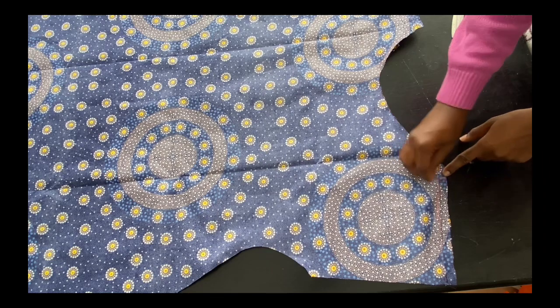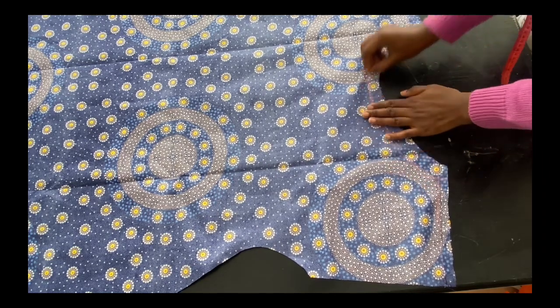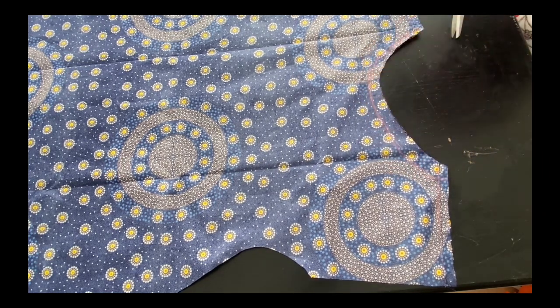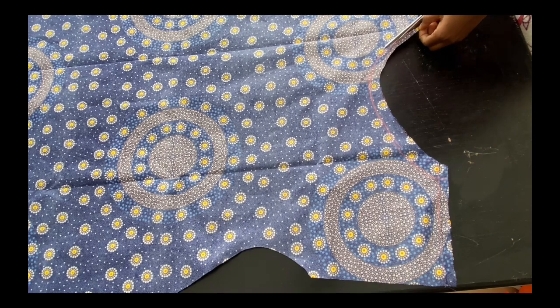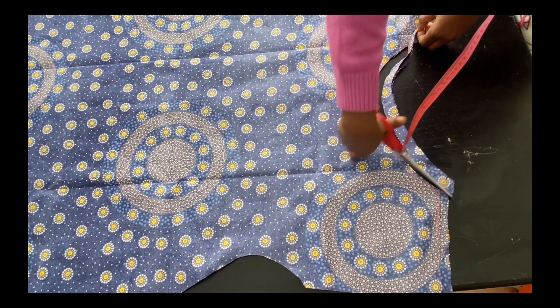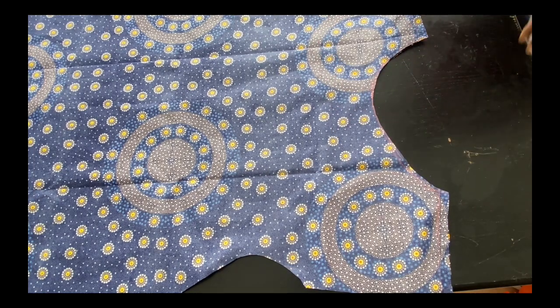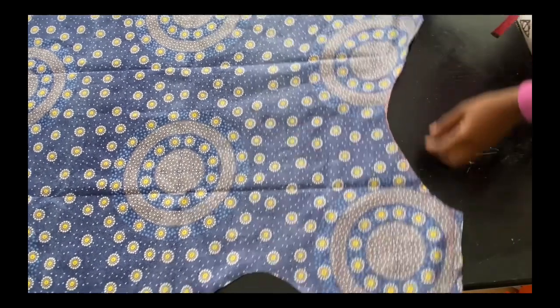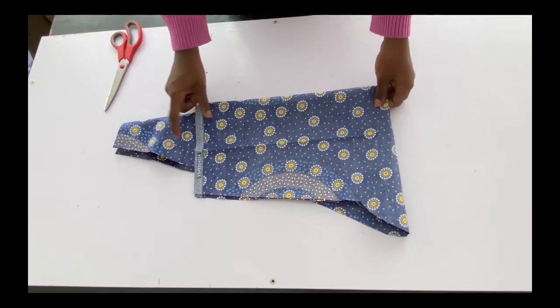So I just decided to go in a little bit on that same side I went in earlier by 4 inches. So I came out again by 1 inch. I just want the neckline to drop down a little bit, so just cut it out like this. And the next thing I'll do now is to cut out the pockets.